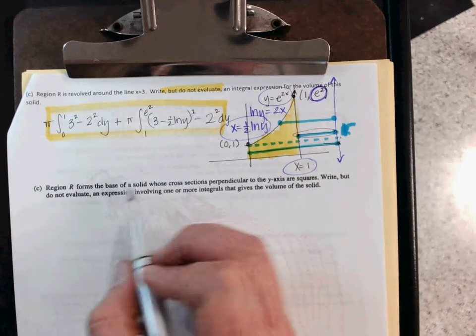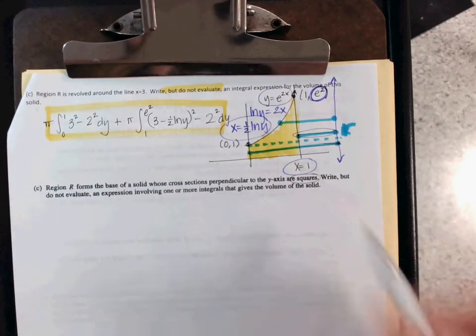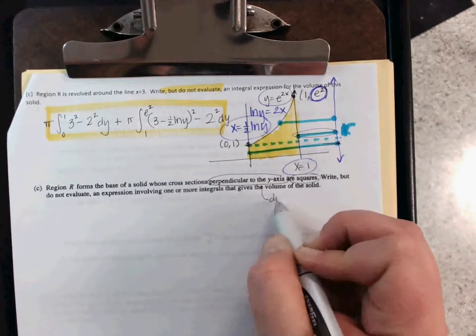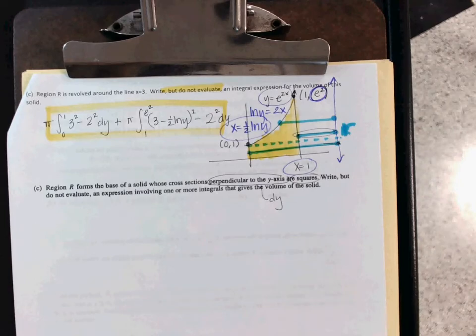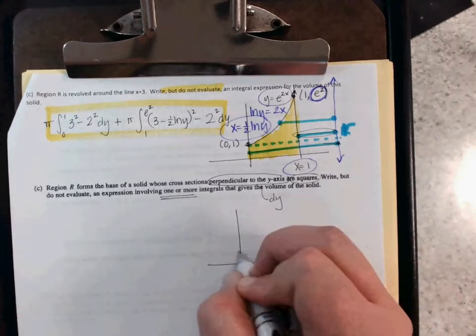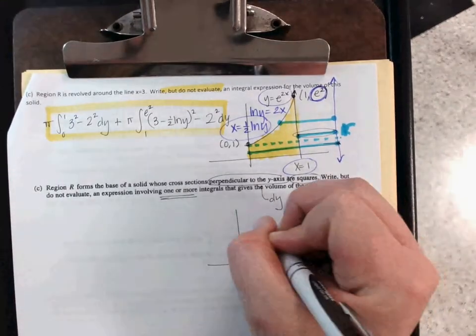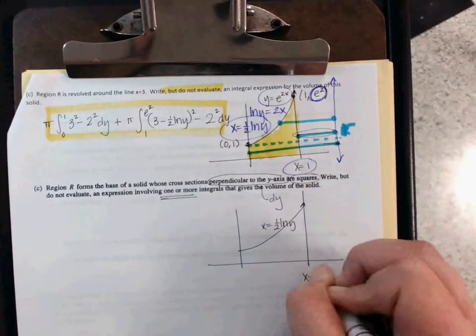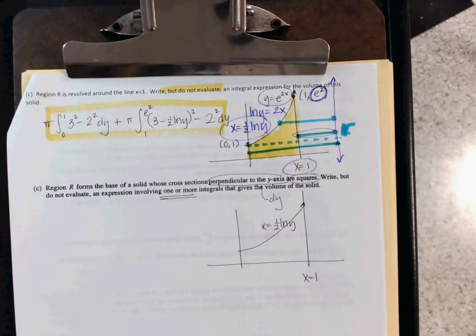Part C says our region is going to be squares, perpendicular to what? 1. So that means that it's going to be dy. And then it says set up an expression involving one or more integrals. The hint there is you're going to need more than one integral. So looking at my region, I'm going to draw it in here. Okay, this is x equals a half ln y. This is x equals 1. Do I have the same base all the way across my region?